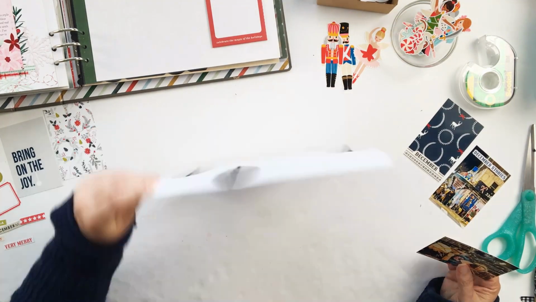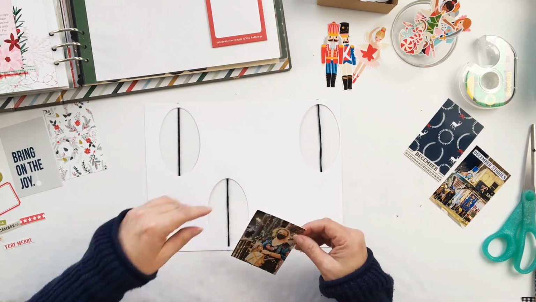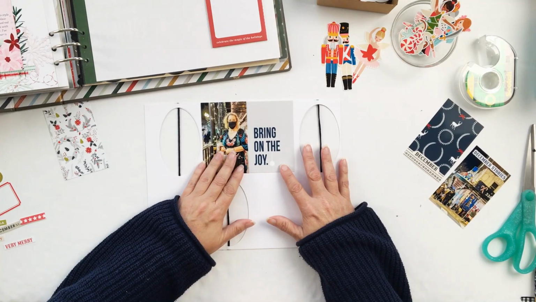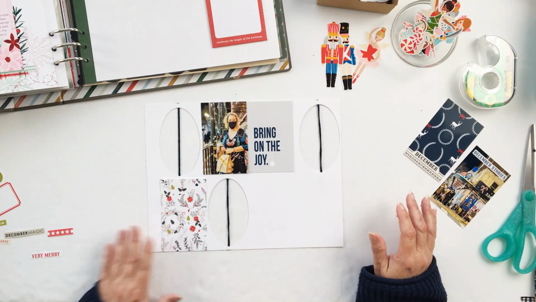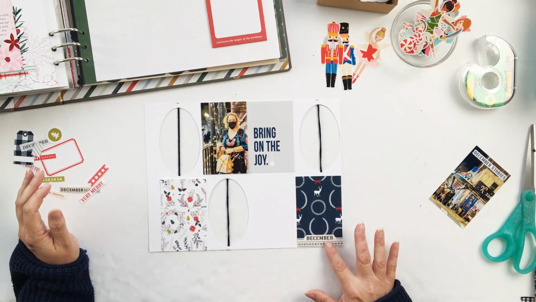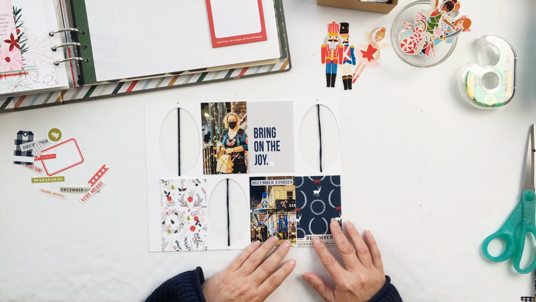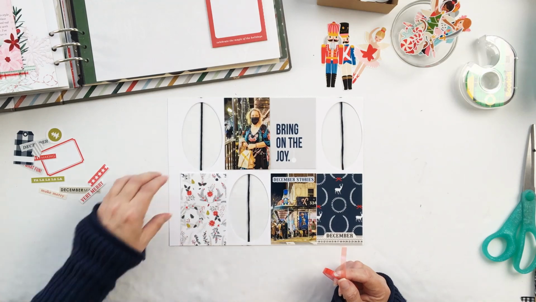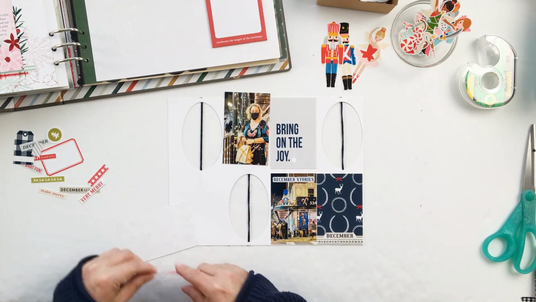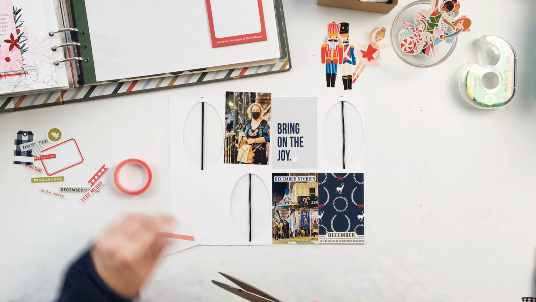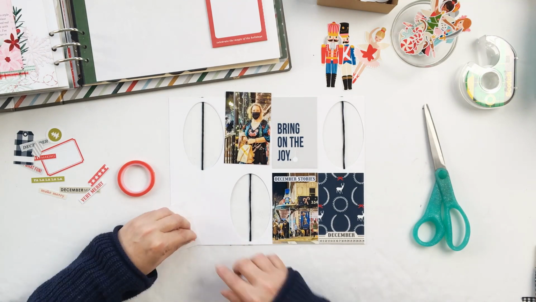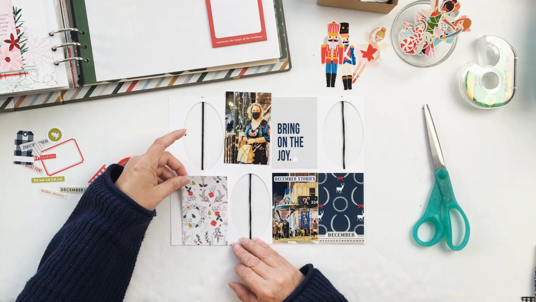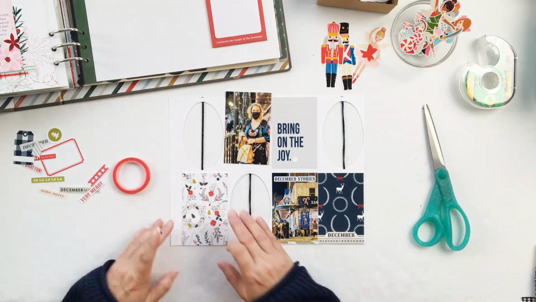So that's the basis of this insert. And here you can see I'm going to just kind of loosely lay out the elements here on the page. It looks really nice in person. I think I got some things mixed up from how I had planned to do it, and that's fine. But I am just kind of alternating journal card, photo, pattern paper, photo, pattern paper.